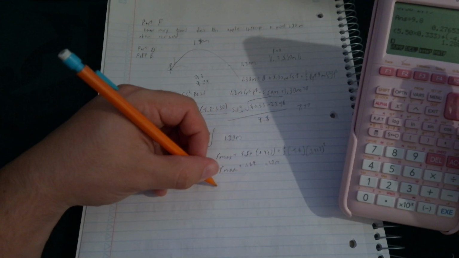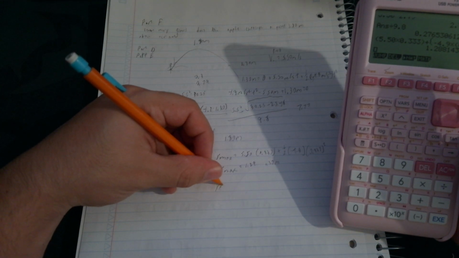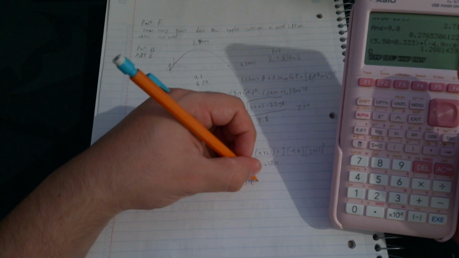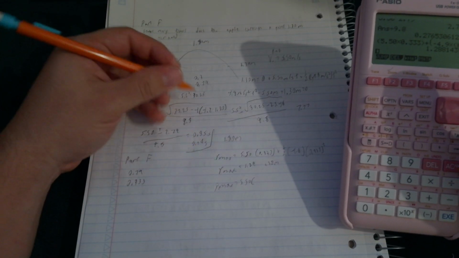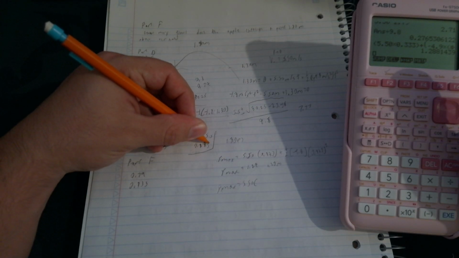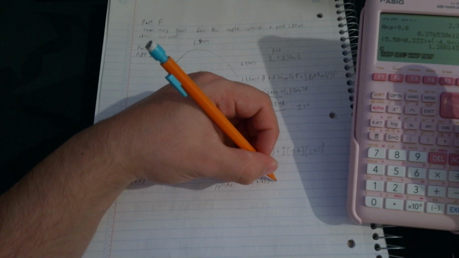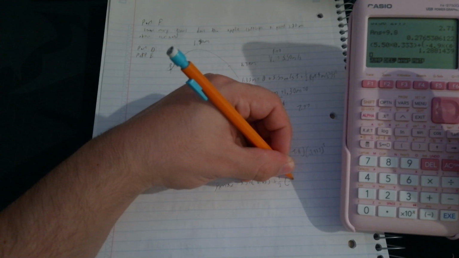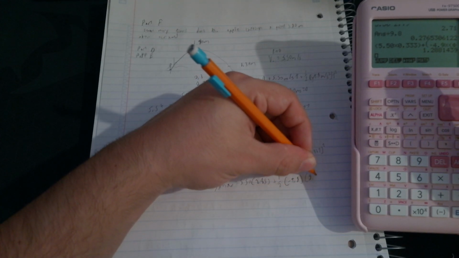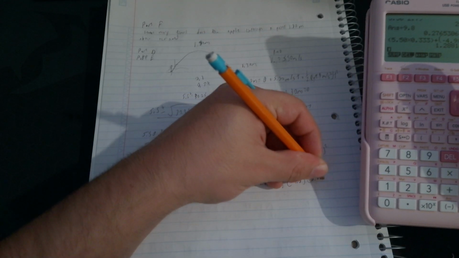And then max again, 0.50. Let's say our smaller one, which is 0.285, plus 1/2 of negative 9.8 times 0.285 squared.